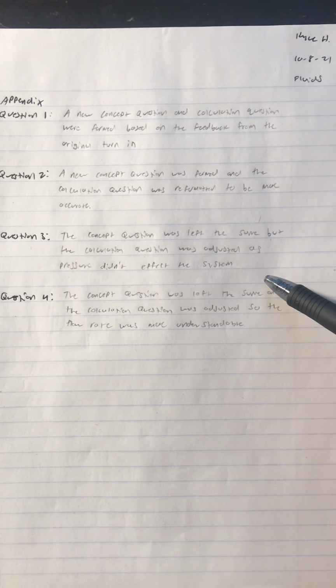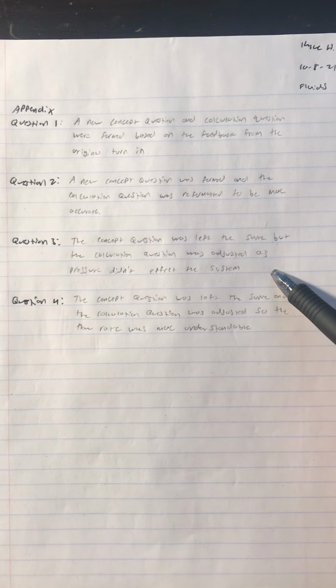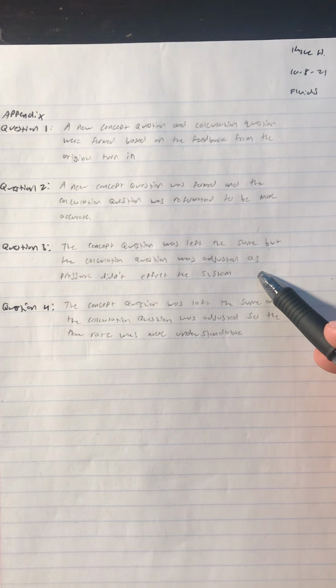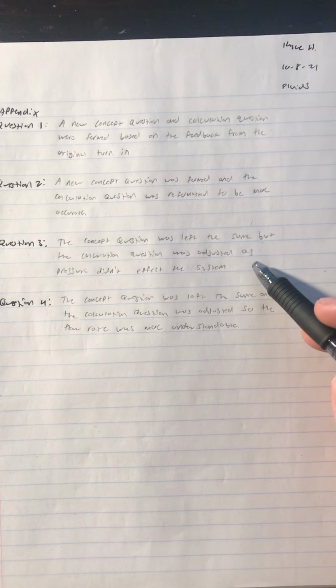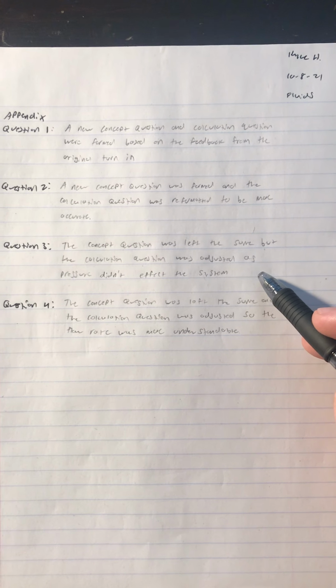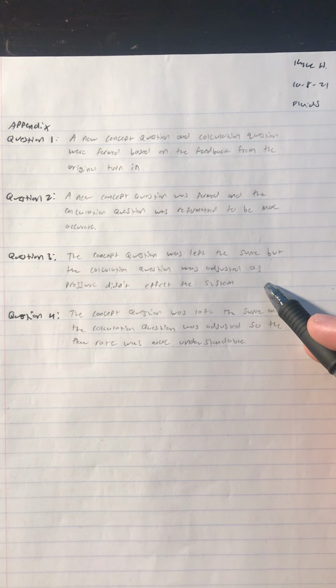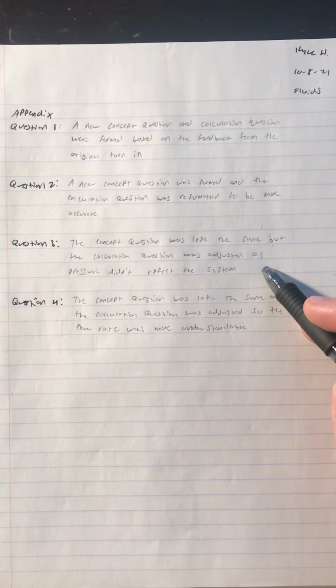Question 3, the concept question was left the same, that was not changed, but the calculation question was adjusted as the pressure didn't affect the system. As discussed, whether you added or didn't add the pressure didn't affect the outcome of the problem for calculation question 3.